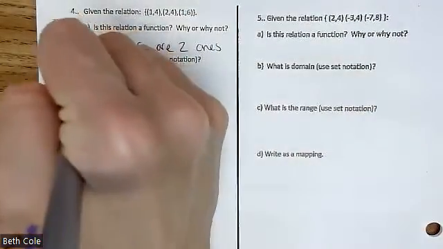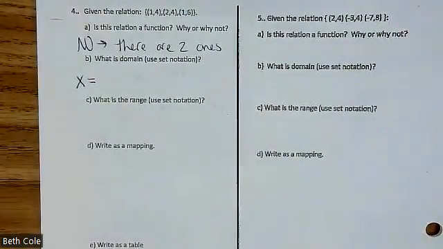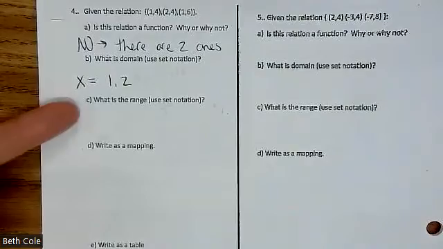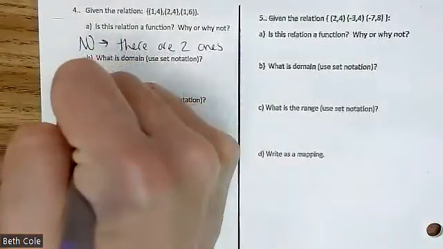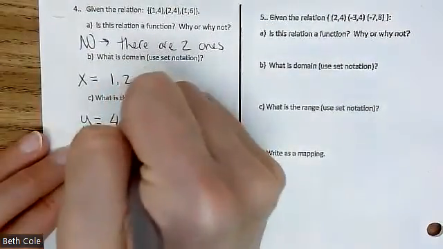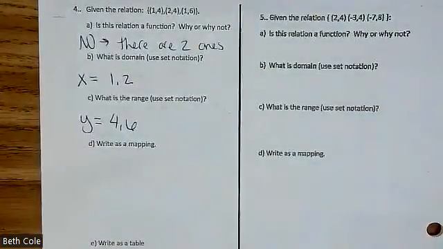All right. What is the domain? X equals, and what are our X numbers? 1 and 2. You don't have to repeat them. And I didn't draw the swirly bracket. If you don't want to, that's fine. You just have to give me an X equals. Range, same thing. Only it's Y. 4 and 6. Don't repeat it. That's it. Please don't miss that. That is so simple. That's all you got to do.